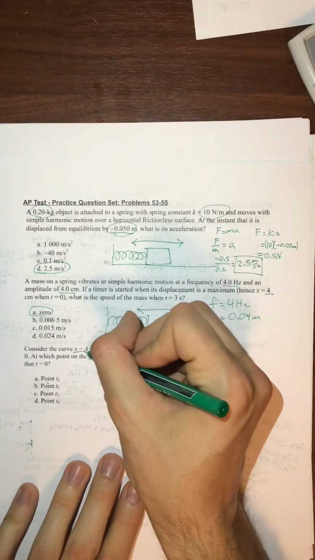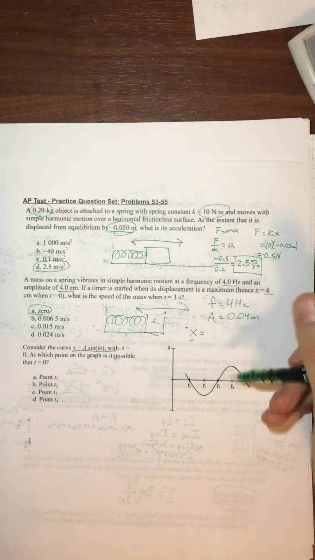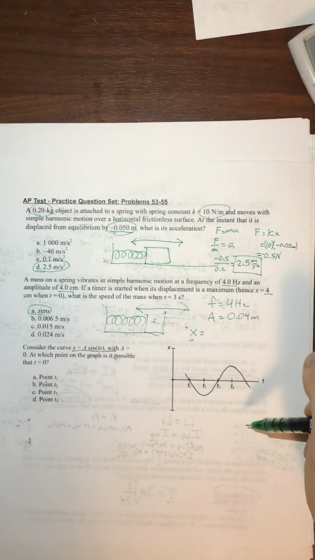Last question. Consider the curve x equals a sine of kt. Okay, so they gave us a different equation for the position of an oscillating system with a greater than 0. Good, that means it's moving. At which point on the graph is it possible that t is equal to 0? Okay, so of all these times, which one is it possible that t is equal to 0?